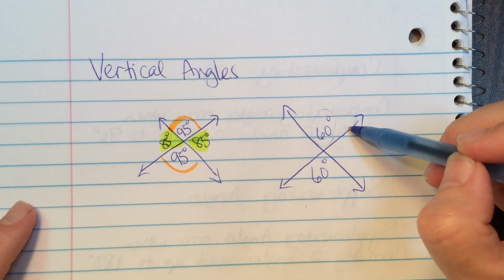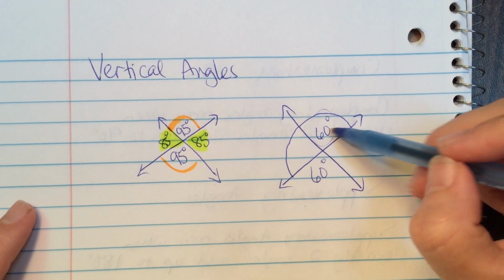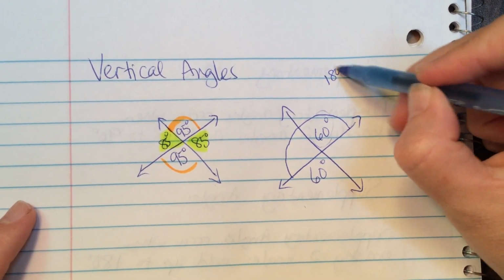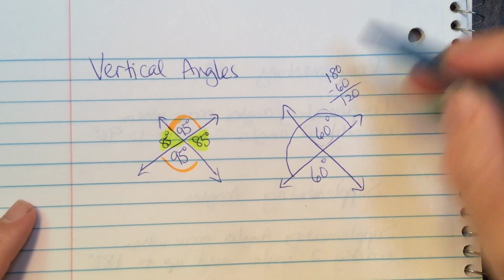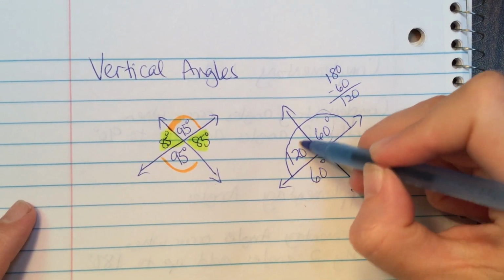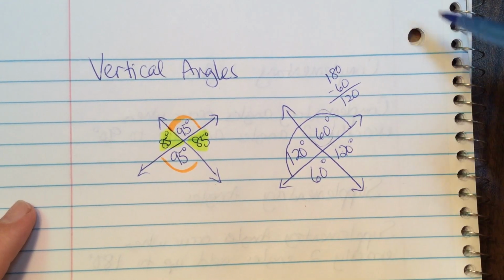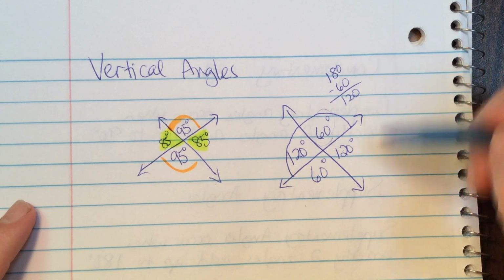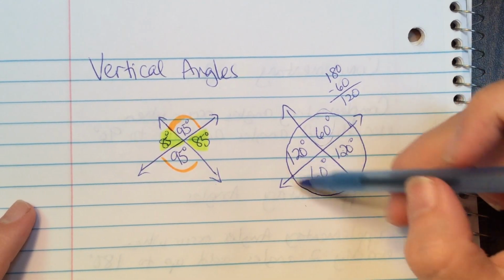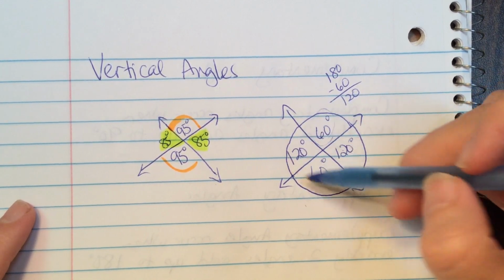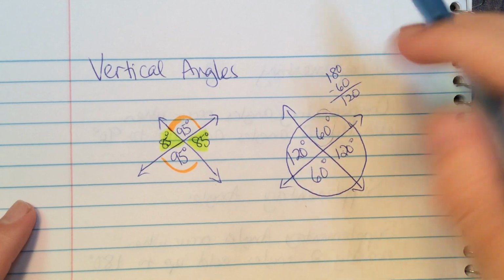What I also know is that these two together add up to 180. So I take 180 minus 60 and I get 120. So this one has to be 120. Well, if this one's 120, so is this one. And I found all four. The way to check yourself is that if you take all four numbers and add them together, you should get 360 because they create a full circle, as you can see.